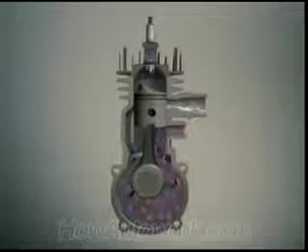The piston rises and compresses the mixture above it. A spark plug ignites it and it burns. Pressure from the expanding gases pushes the piston down in a power stroke. The top of the piston uncovers the exhaust port and lets exhaust gases escape.